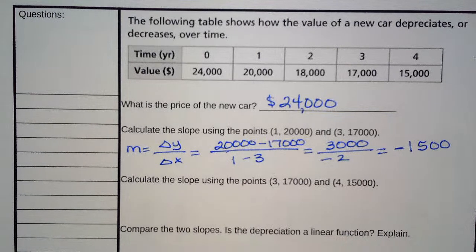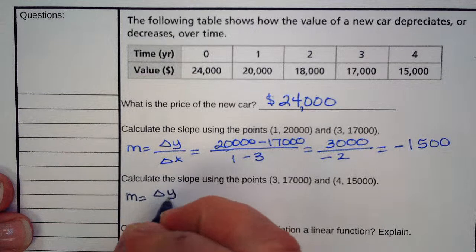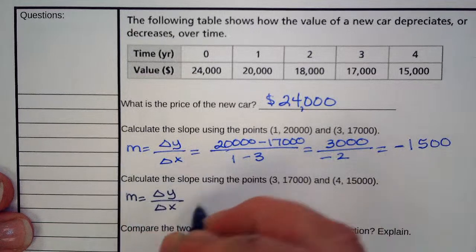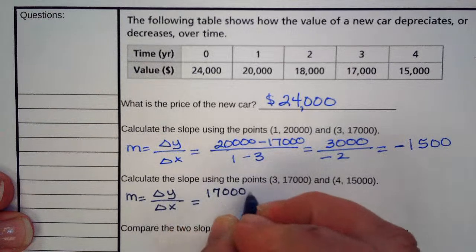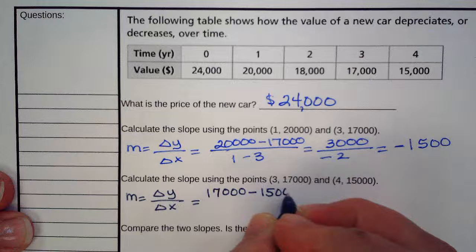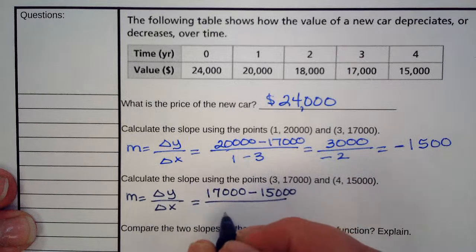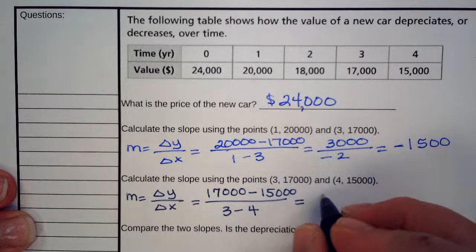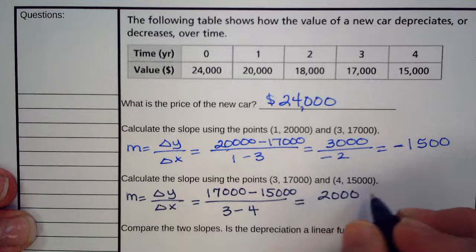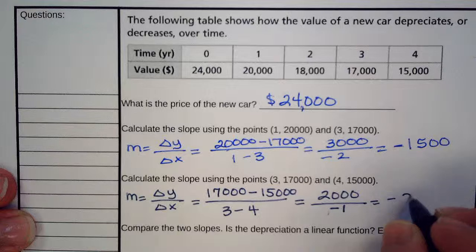What about between the third month and the fourth month? If I'm looking at the slope, the change in y over the change in x, this would be 17,000 minus 15,000 over 3 minus 4. So this is 17,000 minus 15,000 is 2,000 over -1, which gives me -2,000.